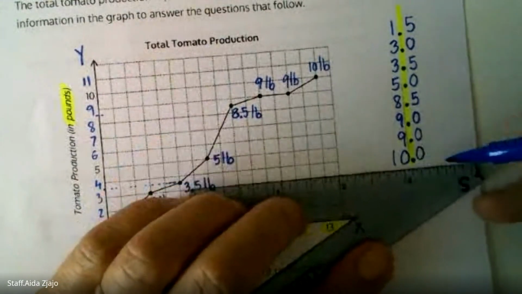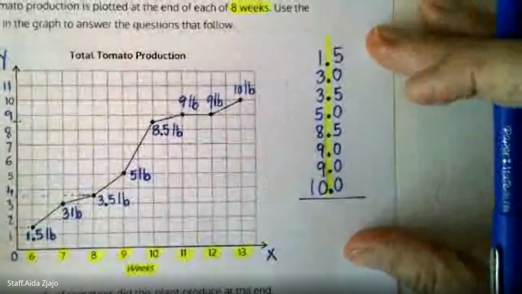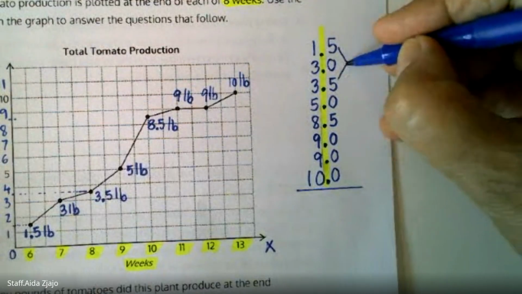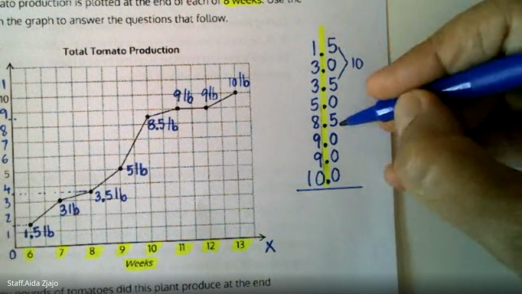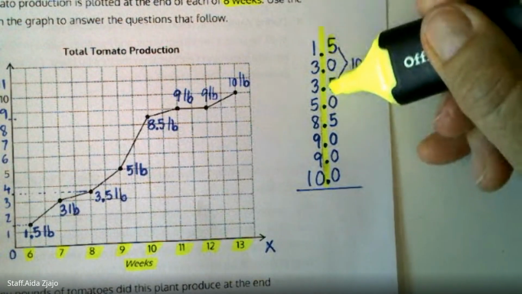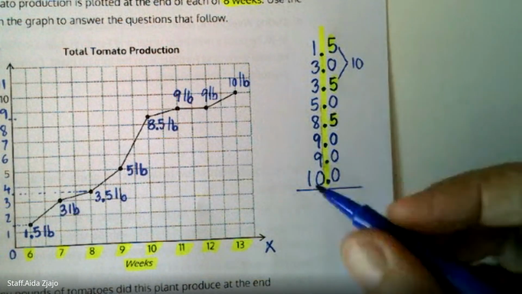So now I can see how easily I can figure it out. I can make tens. So 5 and 5 makes 10, and then 5 more will be 15. So 5 and 5 makes 10, 10 plus 5 is 15.